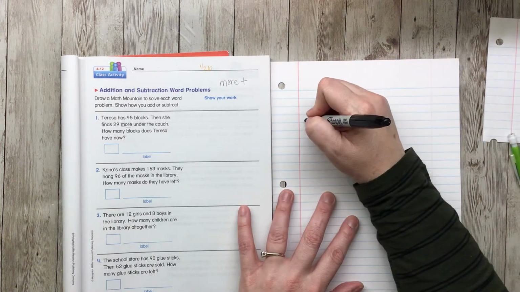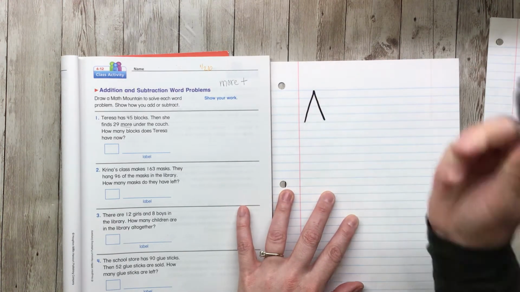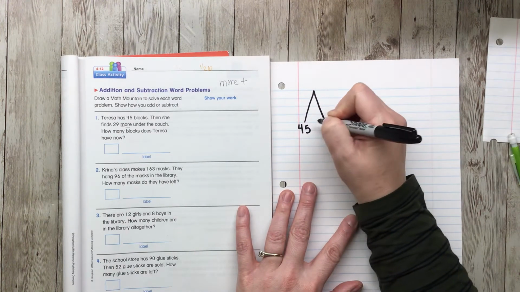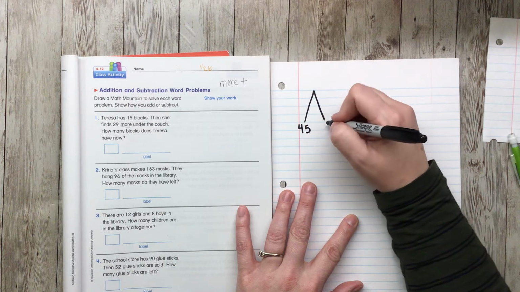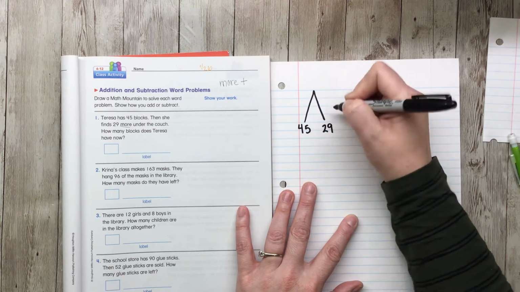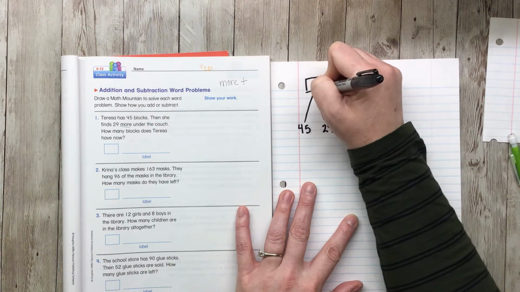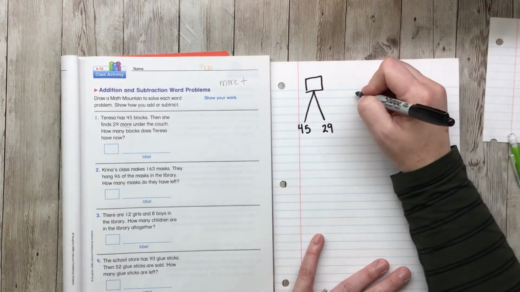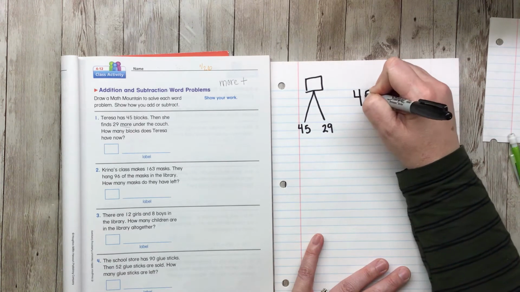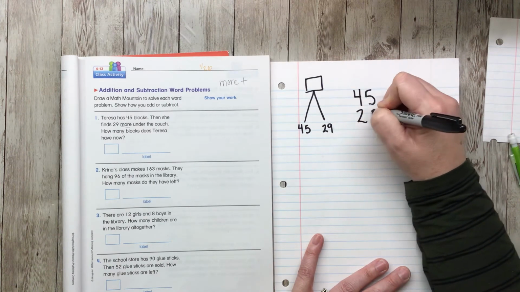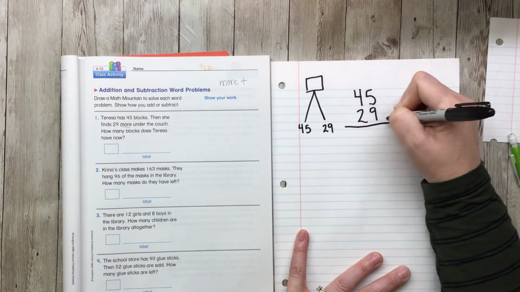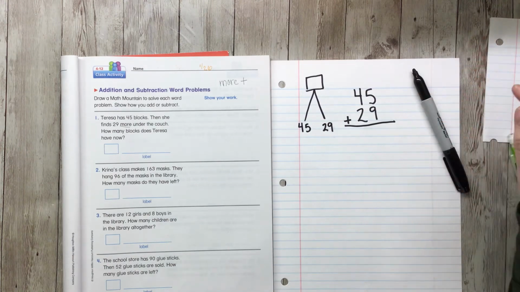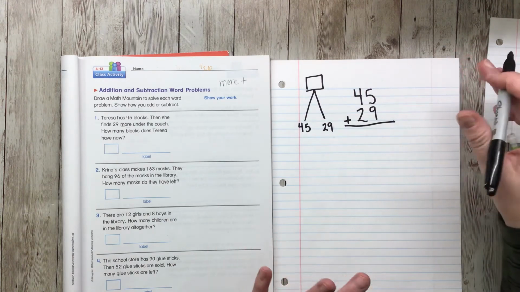So if I'm making a math mountain with this, she has 45 and she finds 29 more. So we're looking to find the total. When we're looking for the total, we're adding. So let's go ahead and stack these guys up. 45, 29 plus. Actually, I'll go ahead and give you that gentle reminder of how to do this.